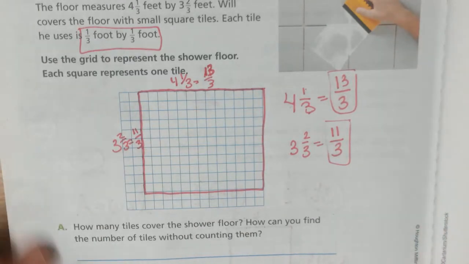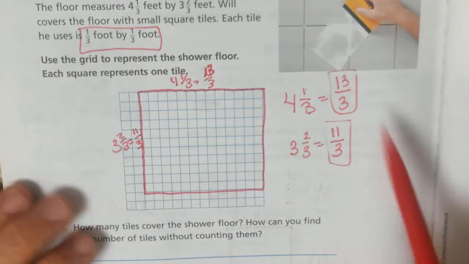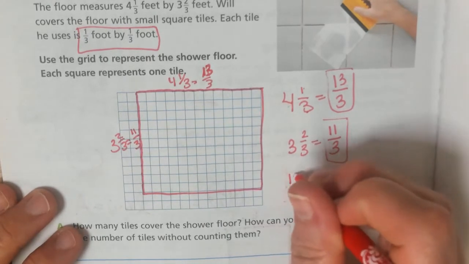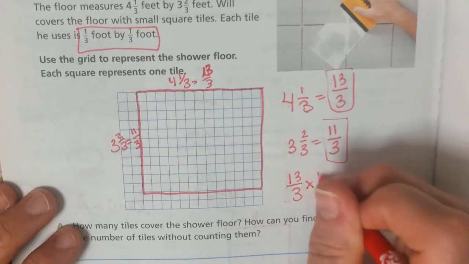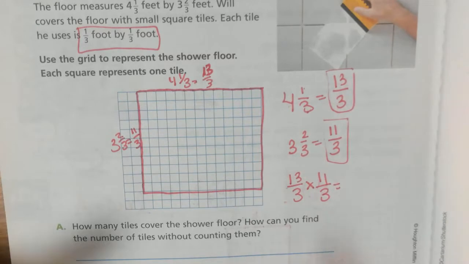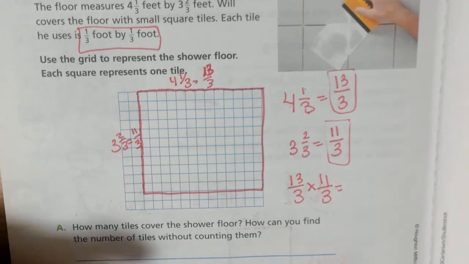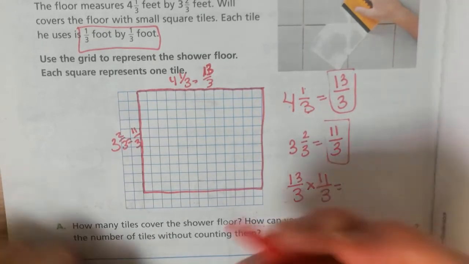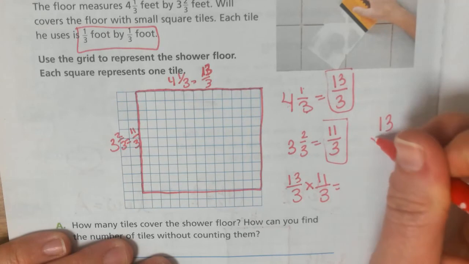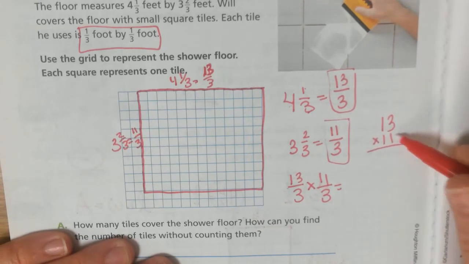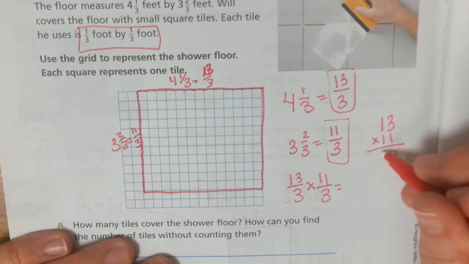So to find out how many tiles cover the shower floor, we're going to take our 13/3 times our 11/3. Now again, you could count them. That's fine. But personally, we have some math that we can do. So 13 times 11. 3 times 1 is 3. 1 times 1 is 1.